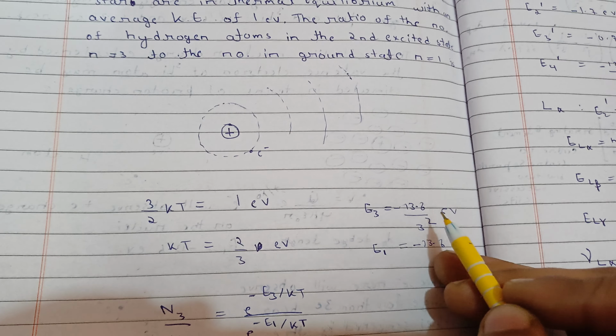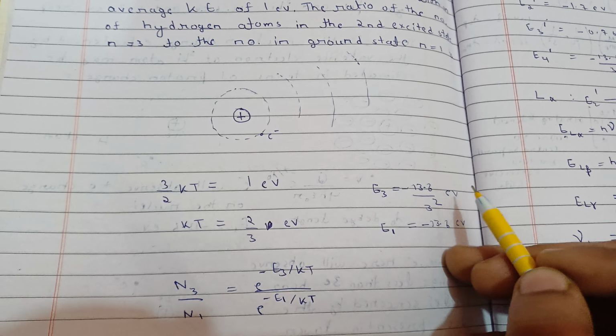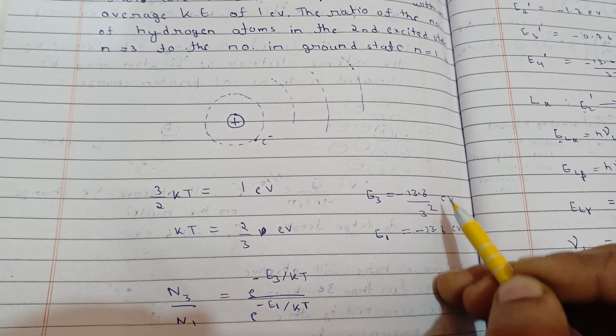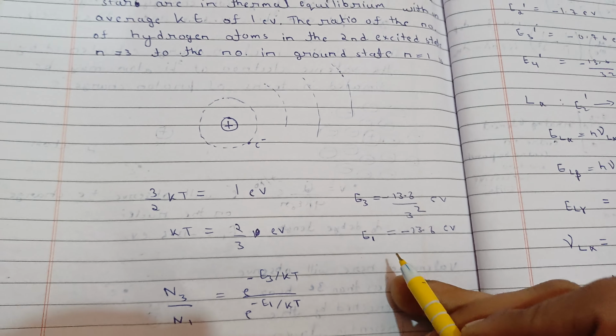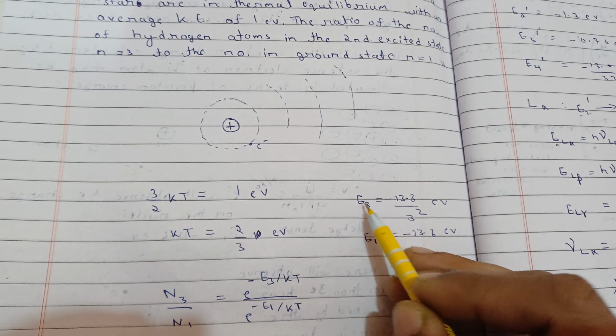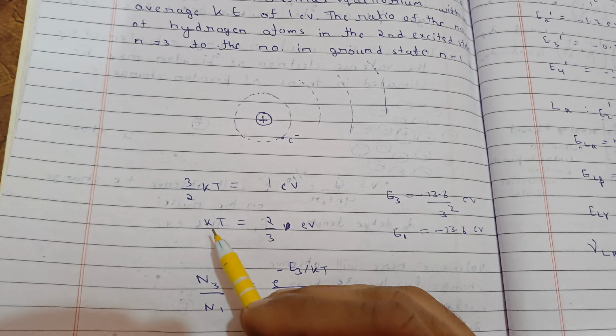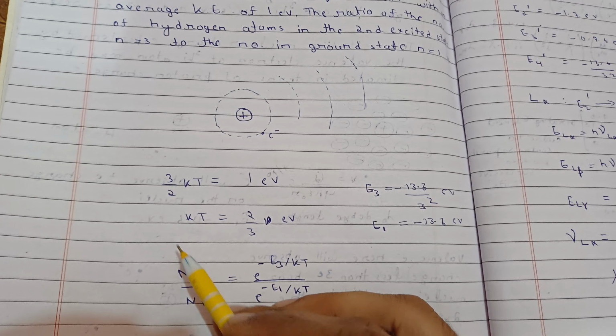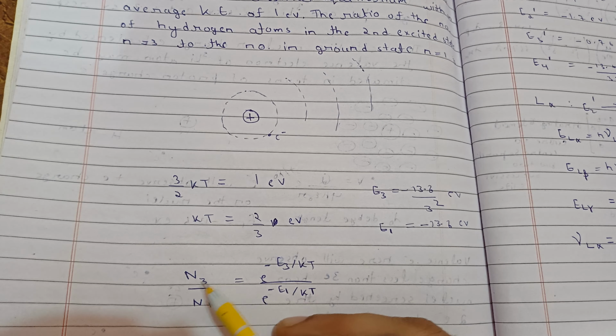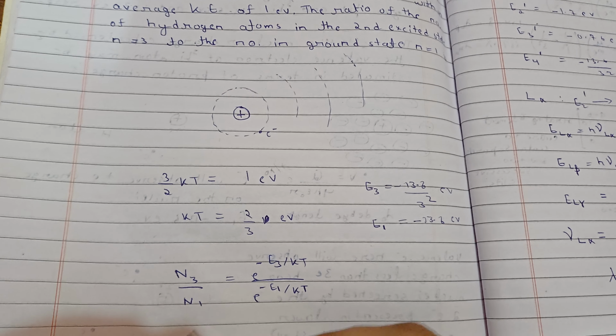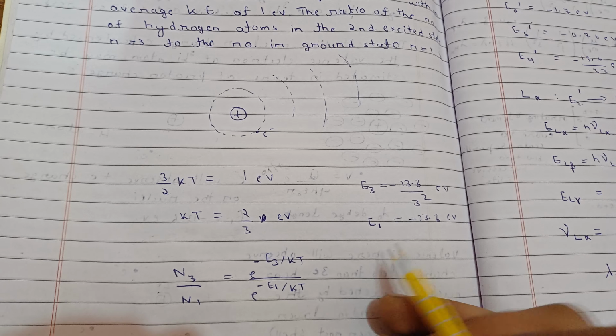How? It is 13.6 divided by 3 squared, and Z is 1, so it gives nothing extra here. So it will be minus 13.6 for the ground state, and for the third state it will be this. So you can just substitute E1 and E3 here, substitute the value of kT, and find the ratio of the atoms in the excited state to those in the ground state. This ratio will give you the answer.